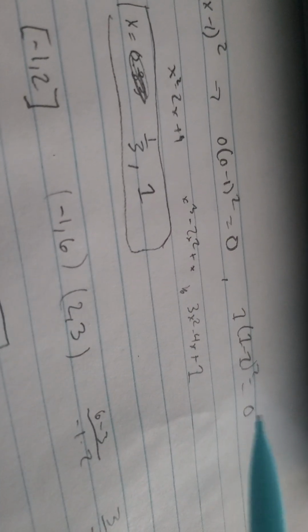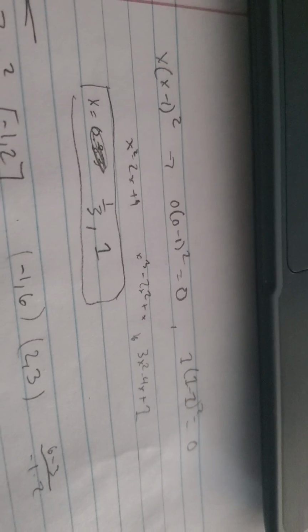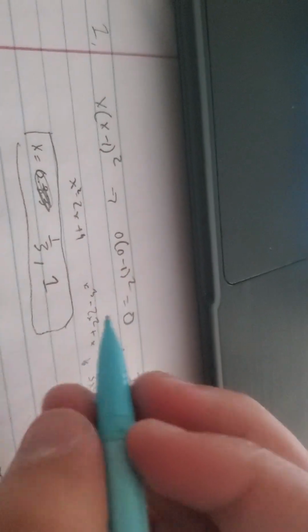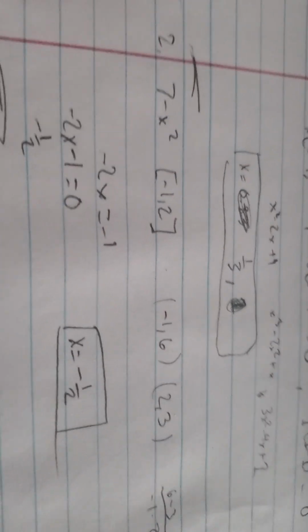The derivative I plugged into Desmos, and where the derivative equals 0 was at 1/3 and 1, but hold on, let me fix that. Since 1 cannot be included since it's the end of the interval, it'll just be x equals 1/3.